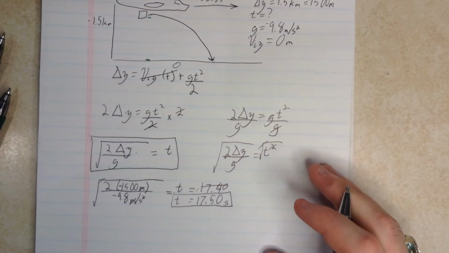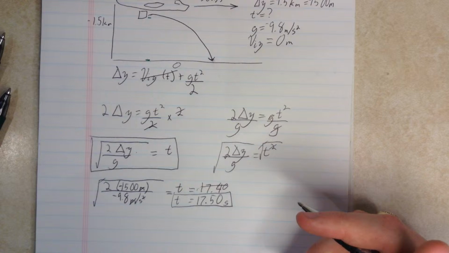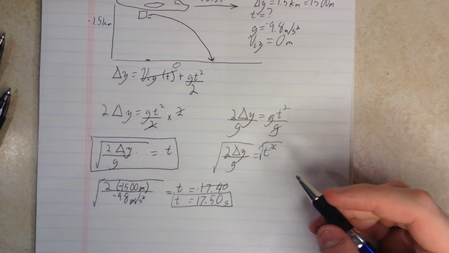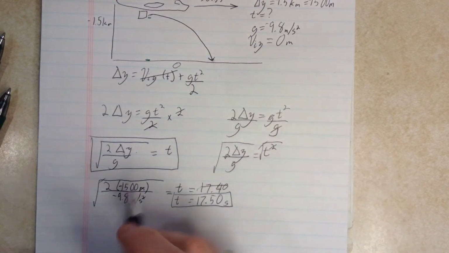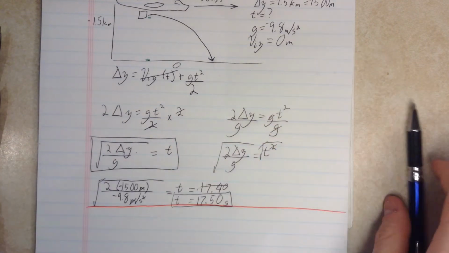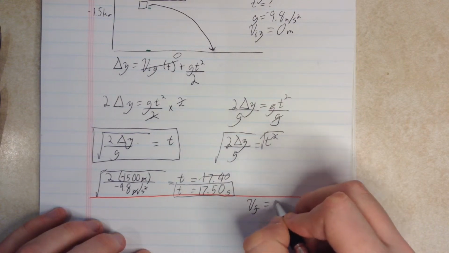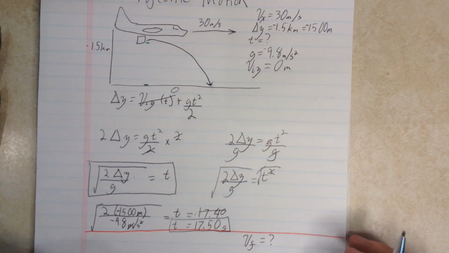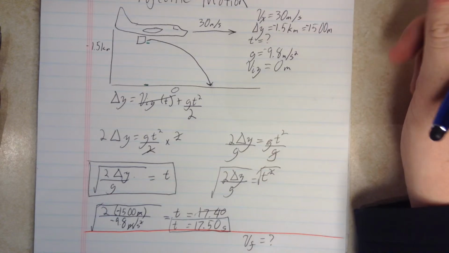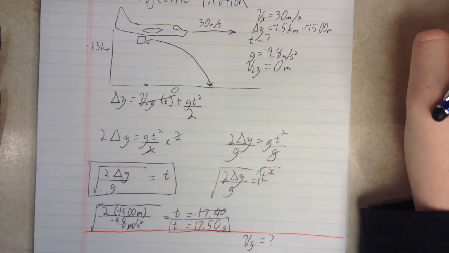Alright, so that's one thing that we've gotten out of the way, but in this particular question that we're looking at, there's a little bit more to it. It also asks us to find our final velocity. So we'll just draw a little line here. Find our final velocity. This is a continuation of that same problem, and if we wanted to find our final velocity, we have all this information that we've already established to this point.